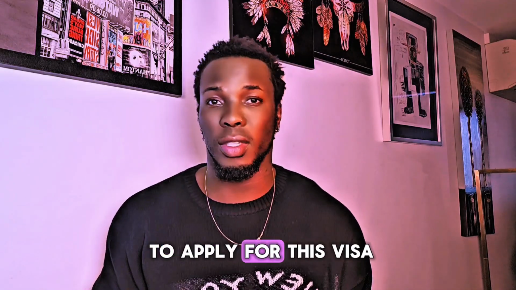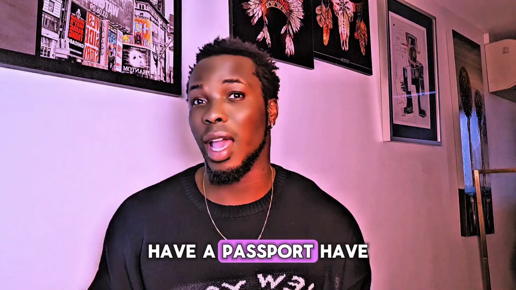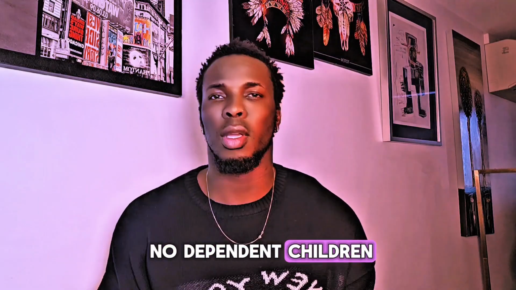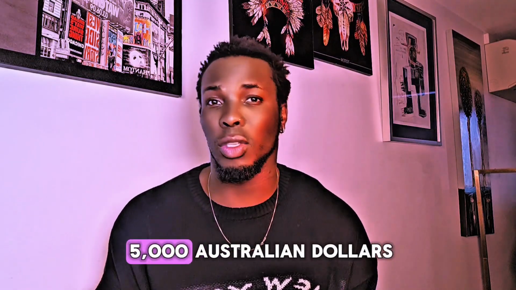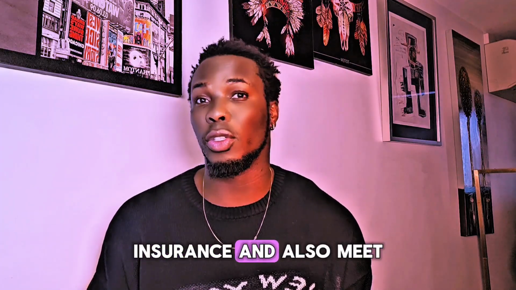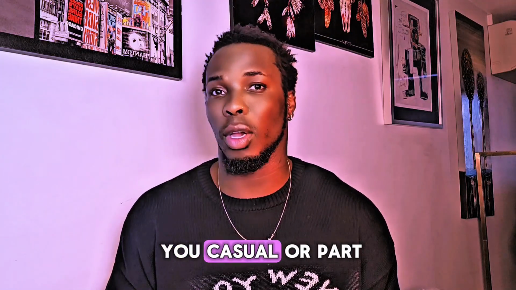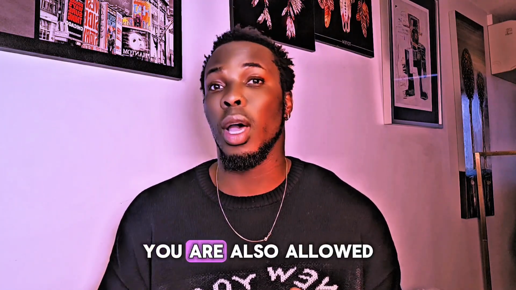In order for you to apply for this visa, you must be from an eligible country, have a passport, have no dependent children, show assets for around $5,000 Australian dollars for initial support, have health insurance, and also meet character requirements. This visa allows you to work full-time, though many employers may offer you casual or part-time roles. You are also allowed to study up to 4 months during your stay.